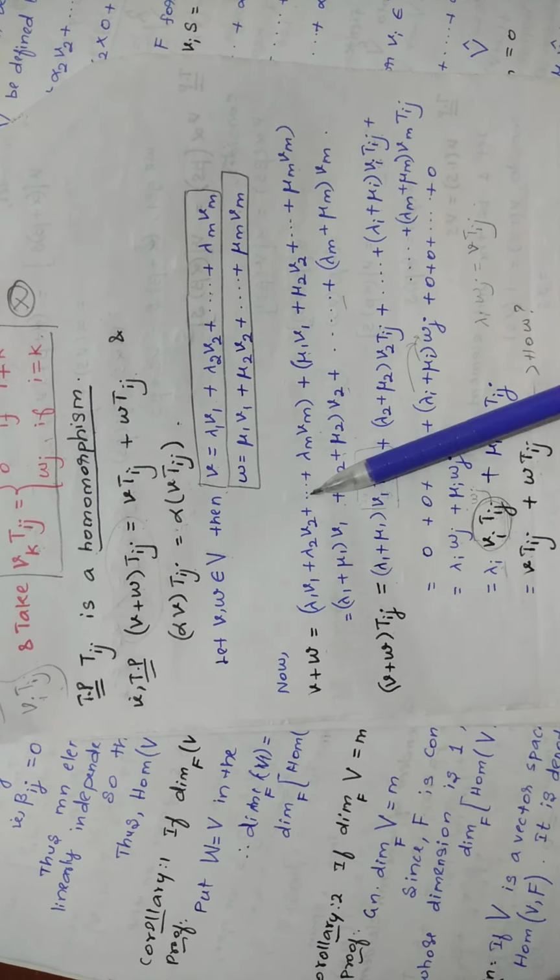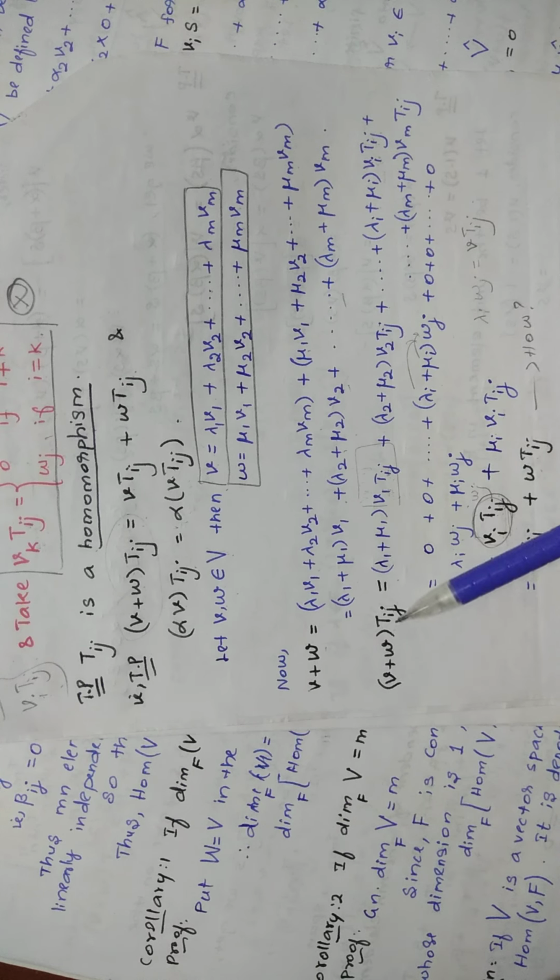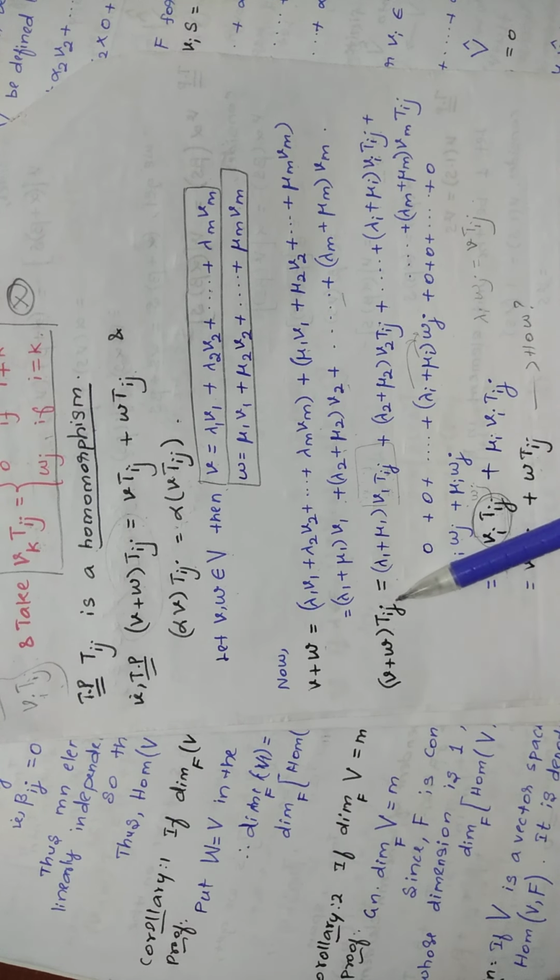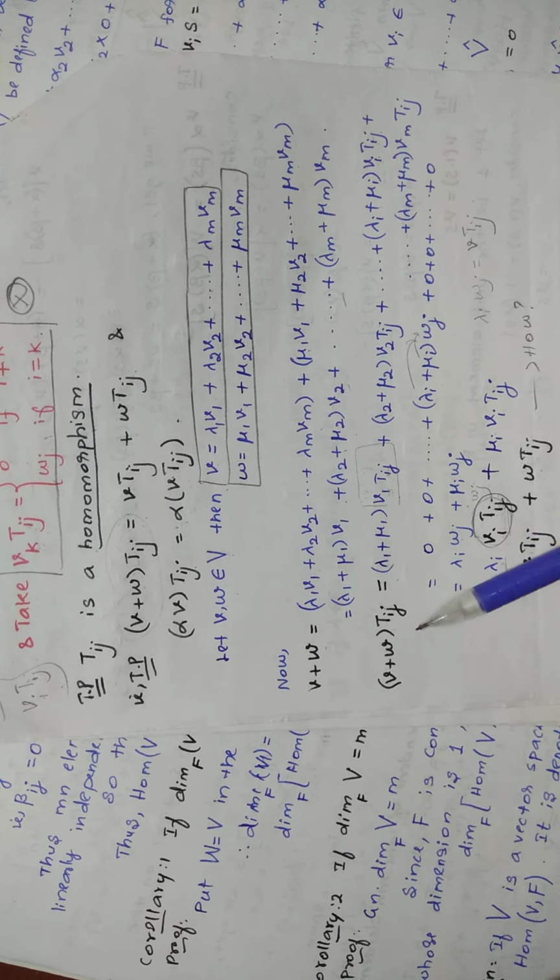Now you are considering the left hand side of the first condition of homomorphism, that is (v plus w) Tij is equal to, you are writing (v plus w) Tij, plus this term into Tij, plus etc., plus this term into Tij. That is how you are writing. In between you are writing the ith term also. Now after that all the other terms will become 0 except the ith term.